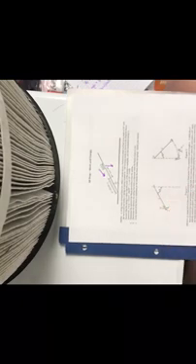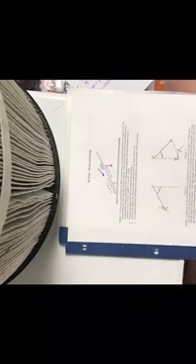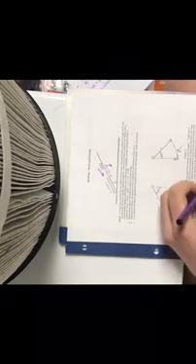And in order for the block to start decelerating, the opposing force, which is our spring force, we're going to write as negative kx. This force needs to be greater than the force of gravity along the ramp in order to make the block start slowing down.